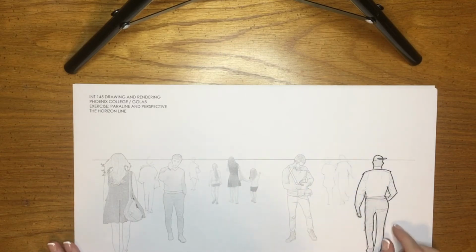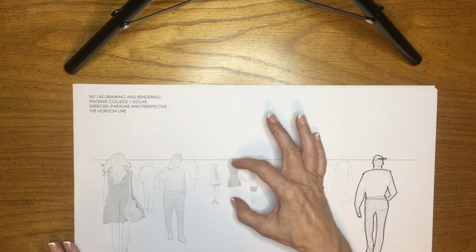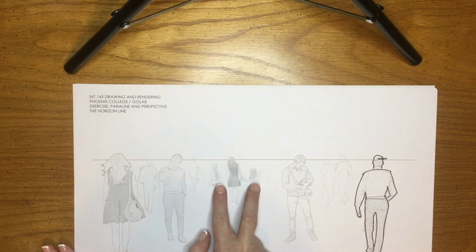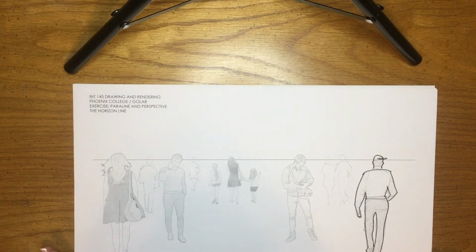Women tend to be shorter than men, so their eyes might be just slightly lower there on the horizon line. Obviously, children are shorter than adults, and so they would be below the horizon line.